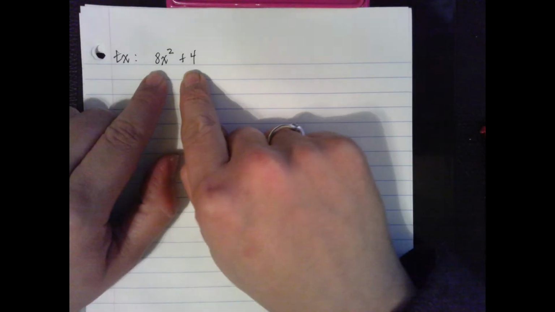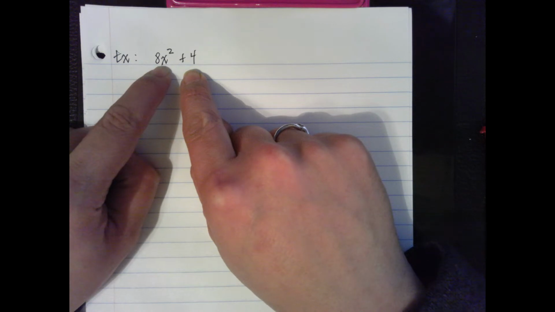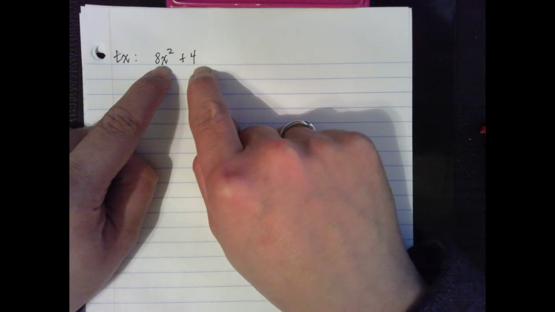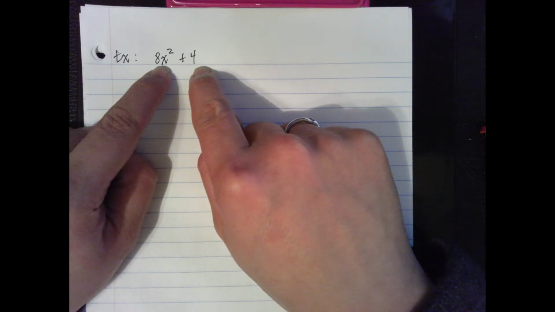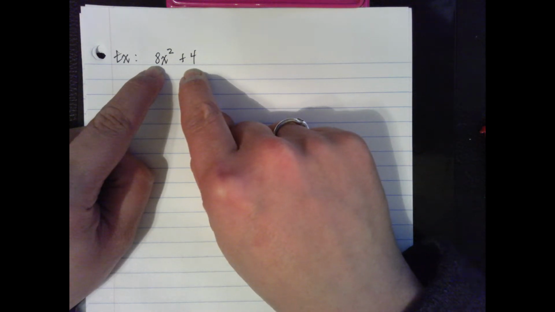If I'm looking for a GCF here, I have x squared in my first term, but I don't have it in my second. So the variable is not going to be involved in my GCF. Here, the greatest common factor between 8 and 4 is 4.